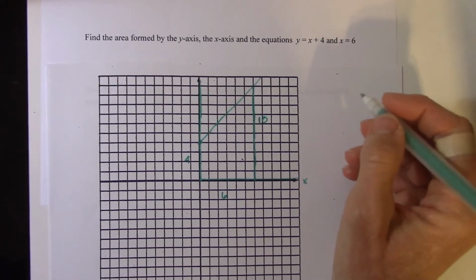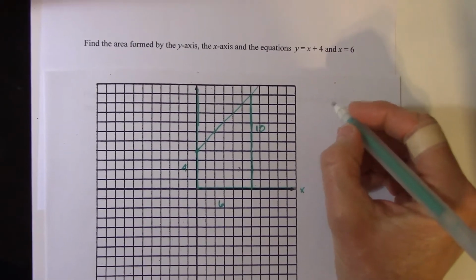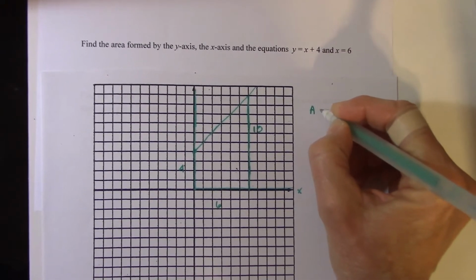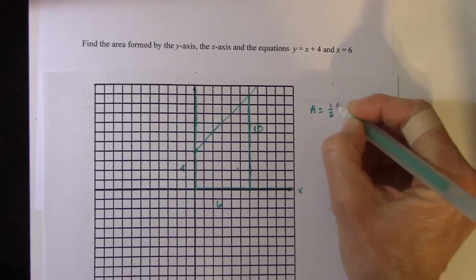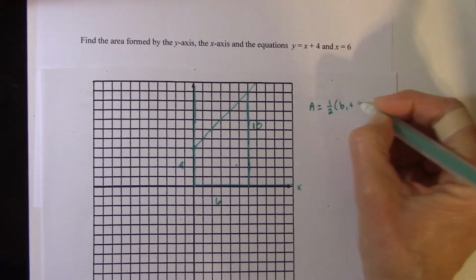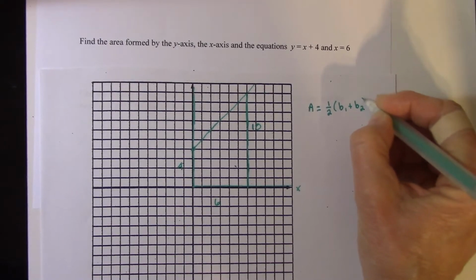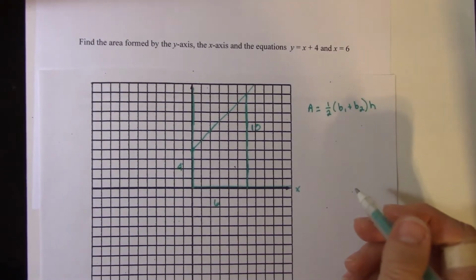So when we go to find the area, the area equals 1/2 (b1 plus b2) times our height.